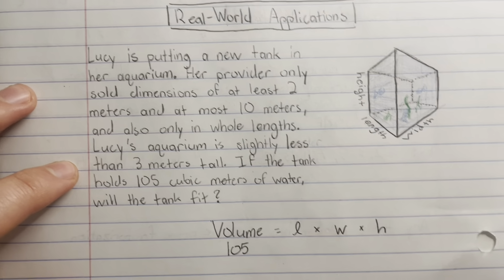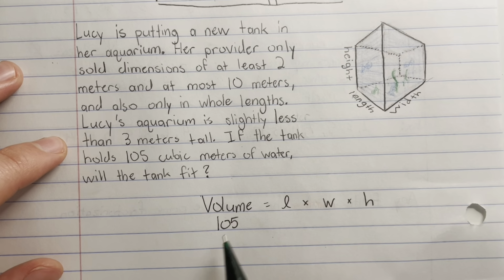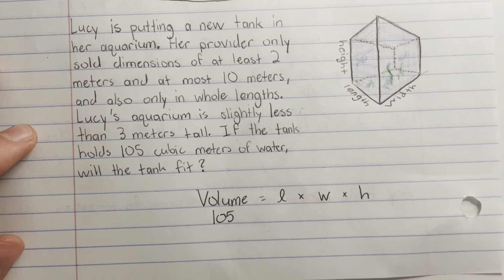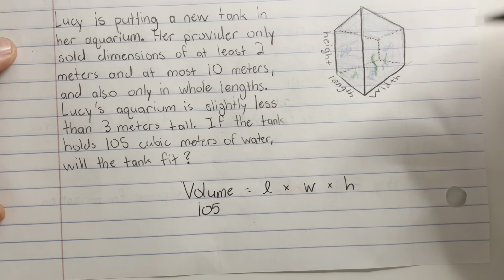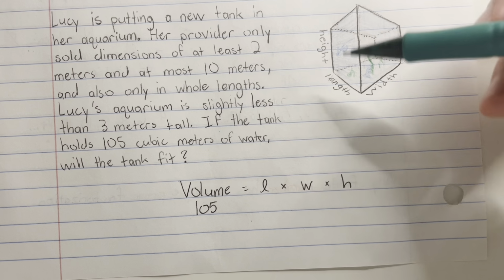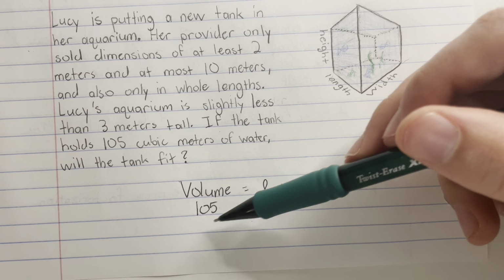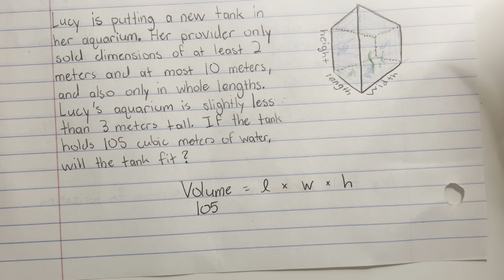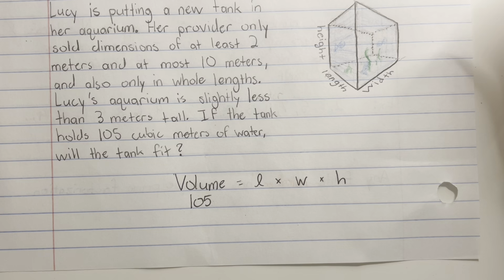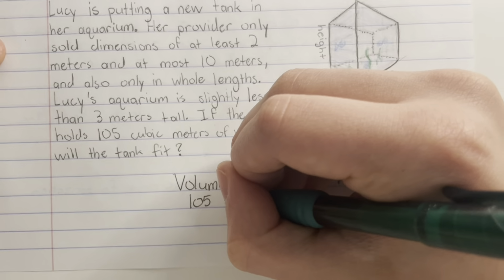We want to find out what side lengths multiply to 105. Just so you know, there could be multiple answers. There are many ways to multiply and combine numbers and get 105. But I'm going to show you that the only ways to do it will give you a certain answer in this specific problem.